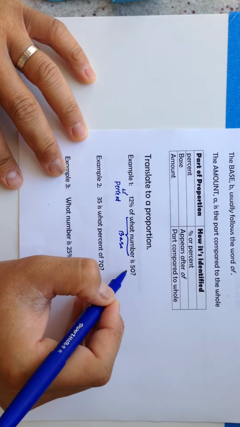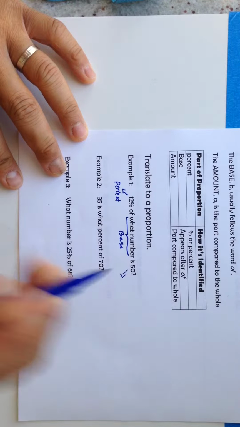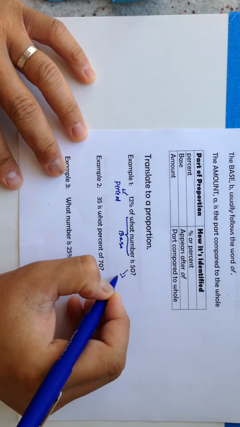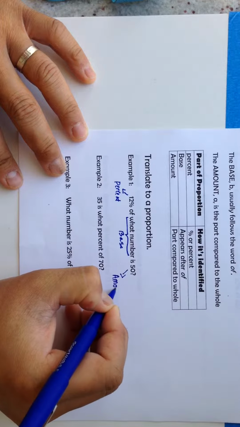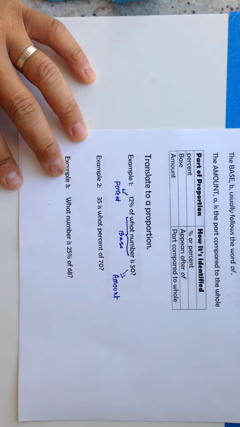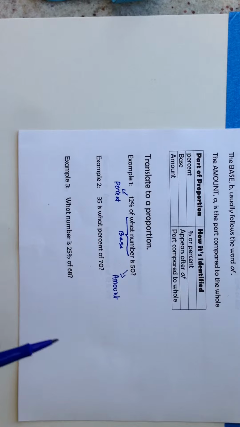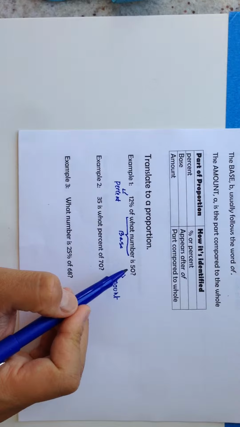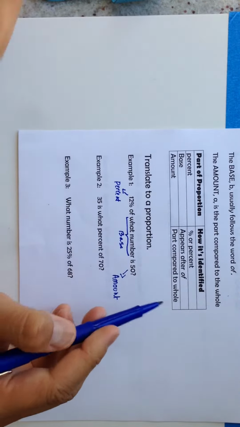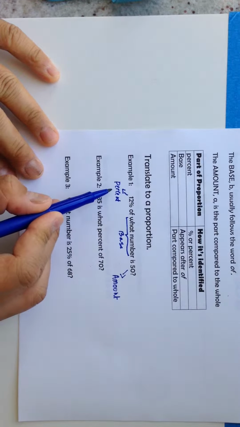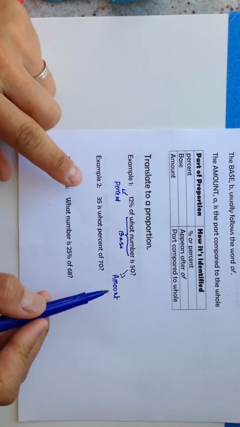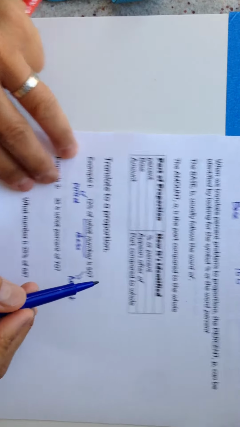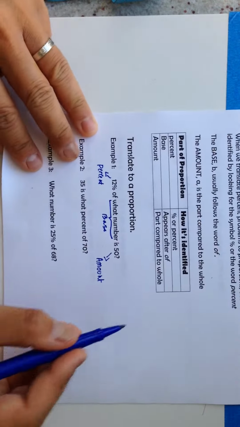So 50 is going to be my amount. Okay, this is compared to a whole, because 50 of what base. So once you have identified your percent, your base, and your amount, then you basically take them and replace them into the appropriate parts. So I'm going to write it again.